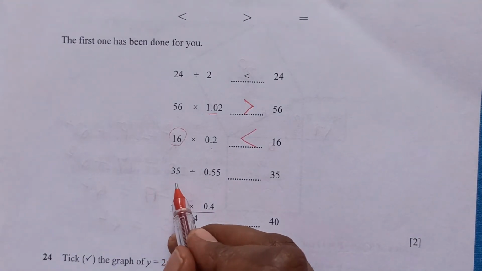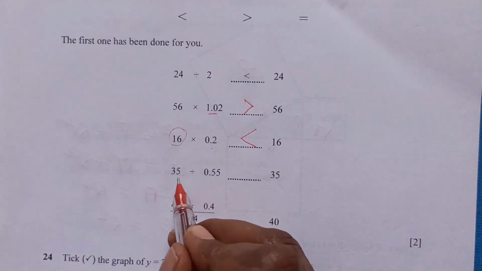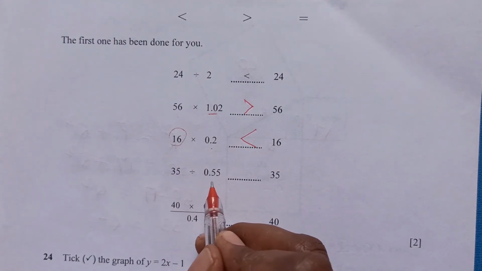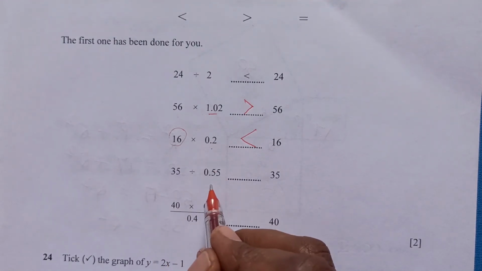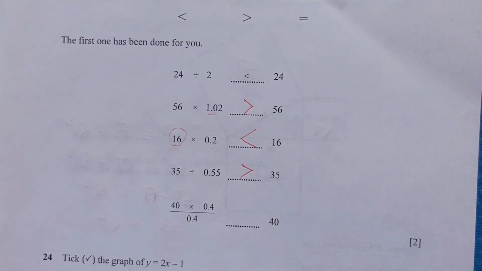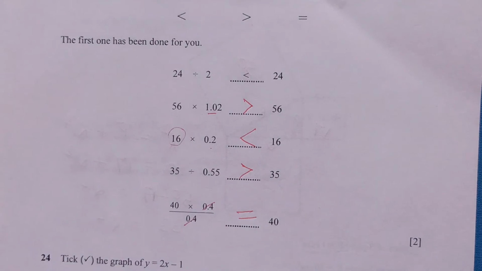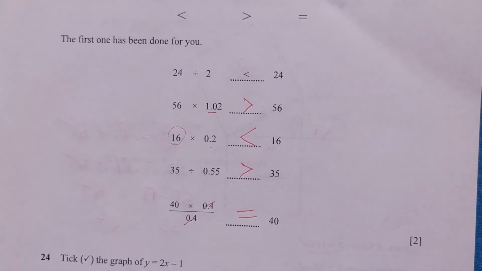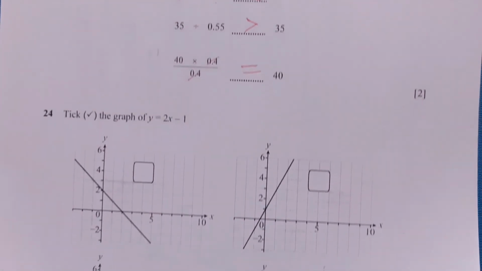Now 35 divided by 0 point something. We are dividing this by a small number. That was multiplication, now it's a division, so this will be greater than 35. Now this one here, let's see, the 0.0 is gone, so you are left with 40, and we will have an equal sign here. Don't do the actual calculations here. You just need the logic to answer this question.